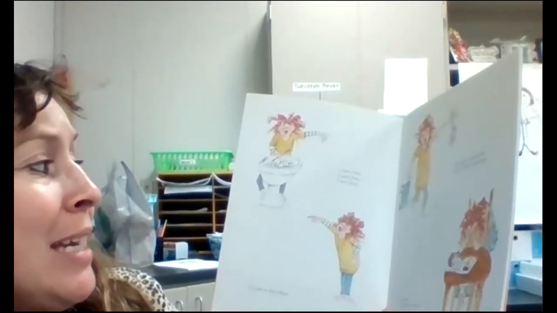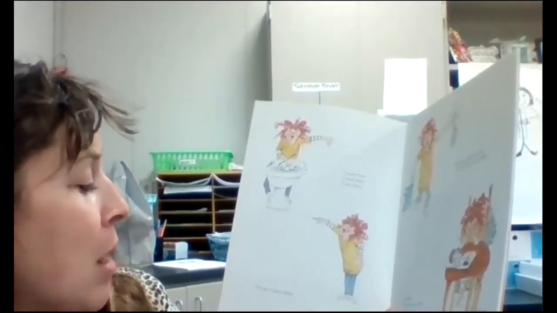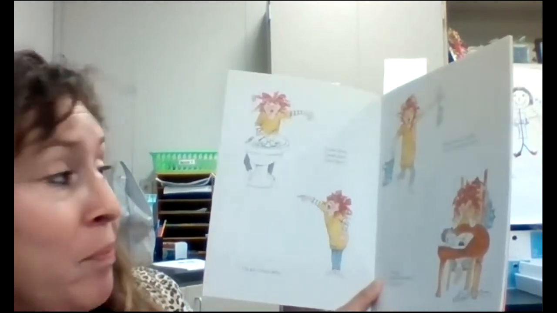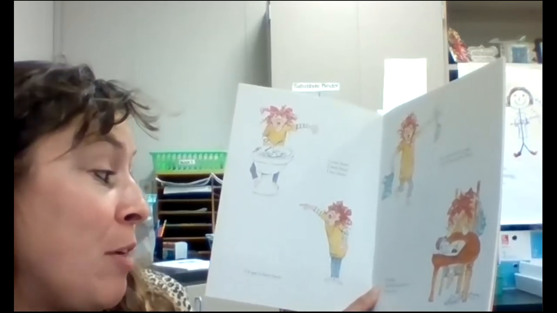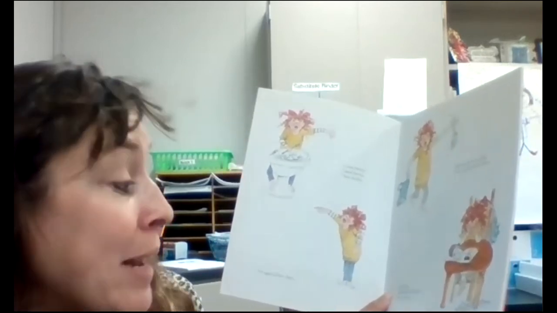I want them. I need them. I love them. I've got to have them. My mom, my dad won't let me have them. Earrings, beautiful, beautiful earrings.